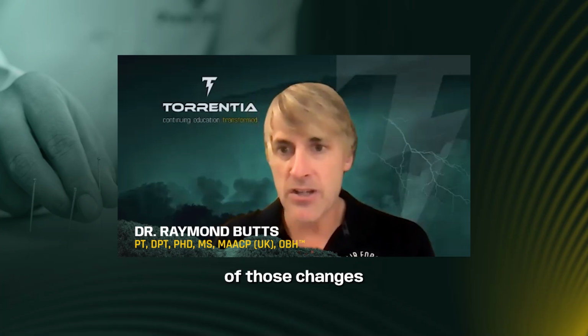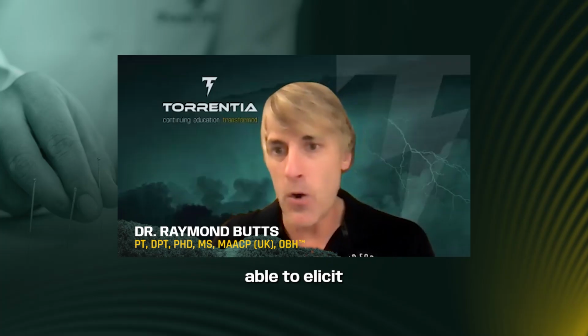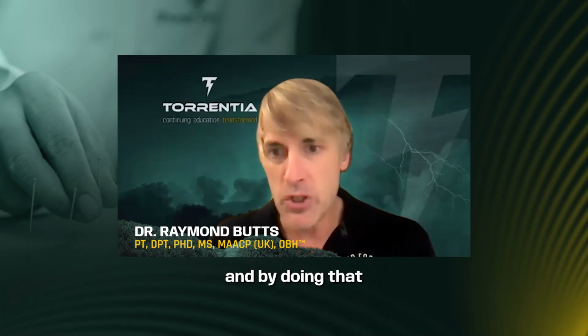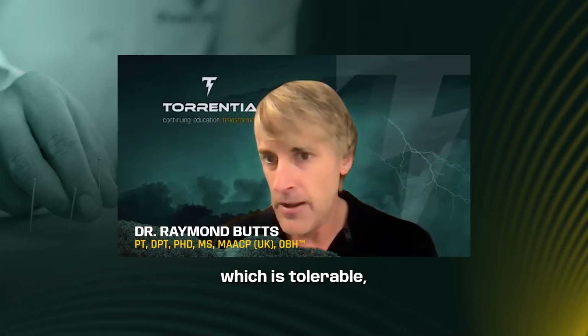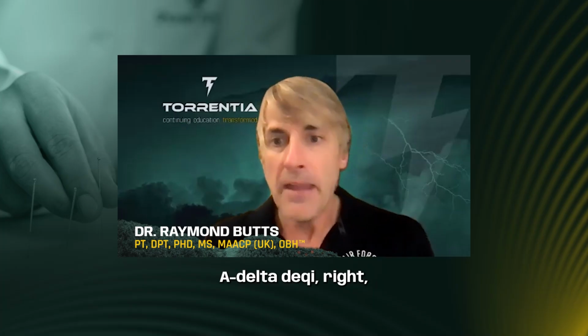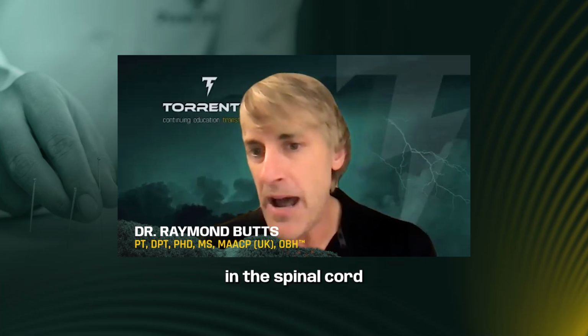And we get many of those changes via what's called wind-up pain or C fiber pain, right? But we know that the more deqi that we're able to elicit over time via manual and electric stimulation and needling, the more that we're able to stimulate A delta pain fibers. And by doing that in a way which is tolerable, we can use that tolerable A delta deqi in order to reverse the changes that were originally created in the spinal cord by wind-up C fiber pain.